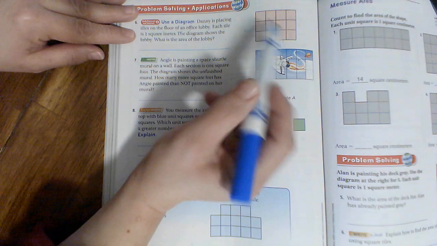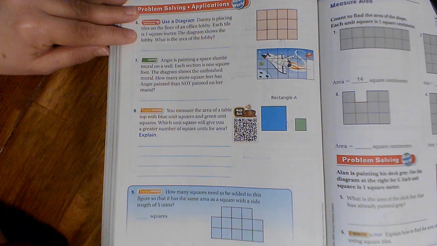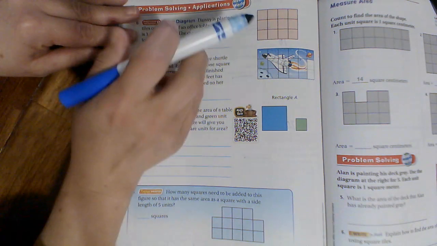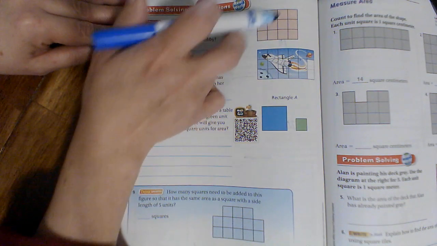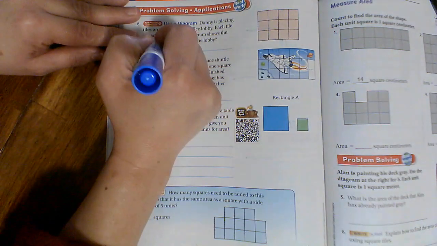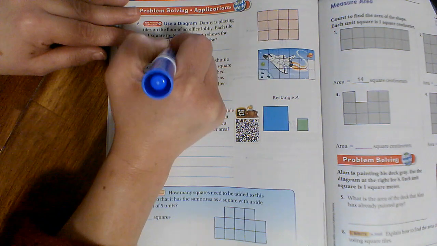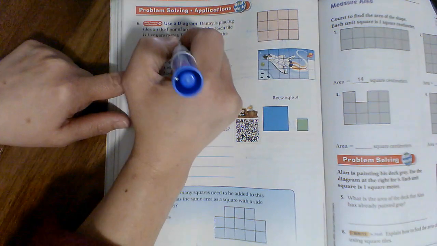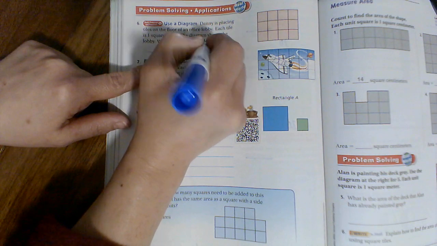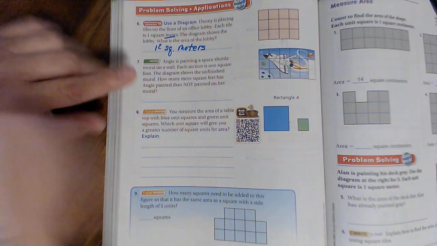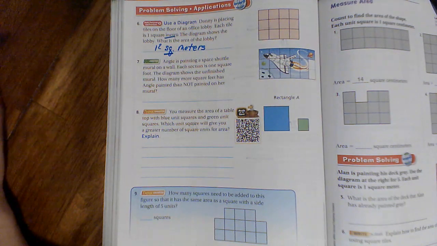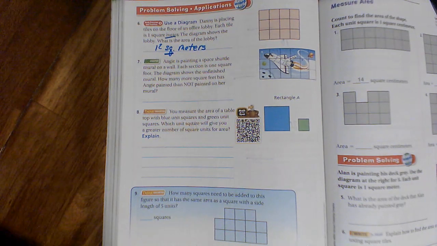Well, they're saying that each of these squares is 1 square meter. It's telling you right here. So all we do is count the squares. 1, 2, 3, 4, 5, 6, 7, 8, 9, 10, 11, 12. 12 square meters. Make sure you put the square. You can put SQ if you want to. Okay, don't forget to put that square in there. It's not just 12 meters, that's not the length of it. You're talking about the area, which is talking about squares. You have to include the square.